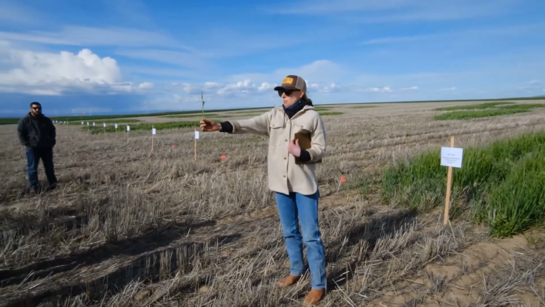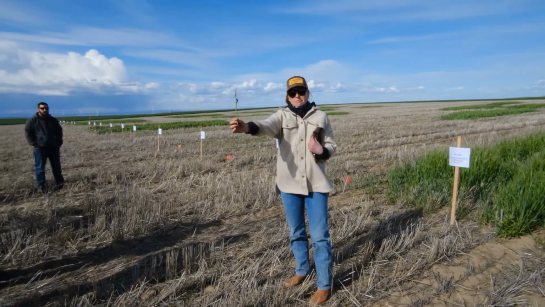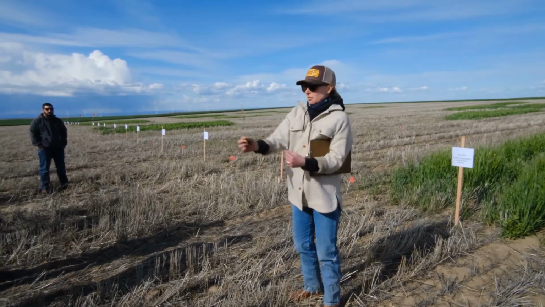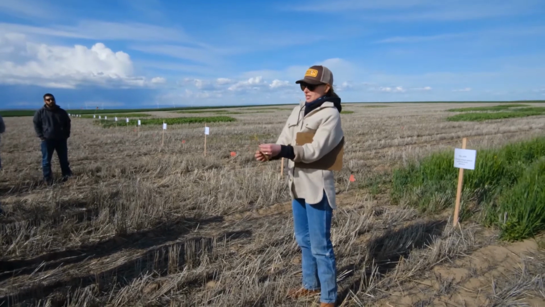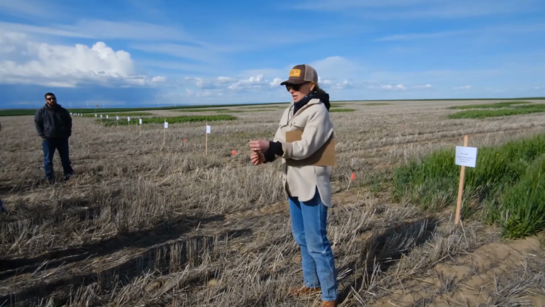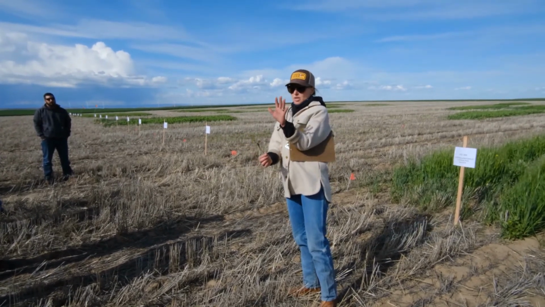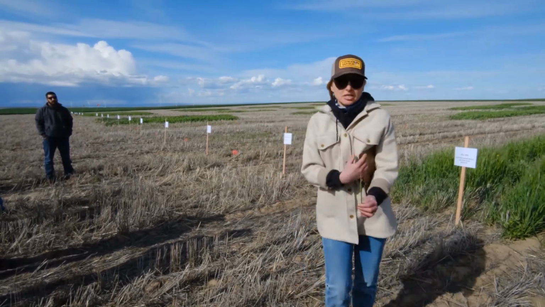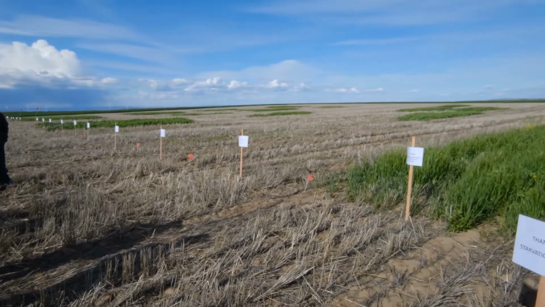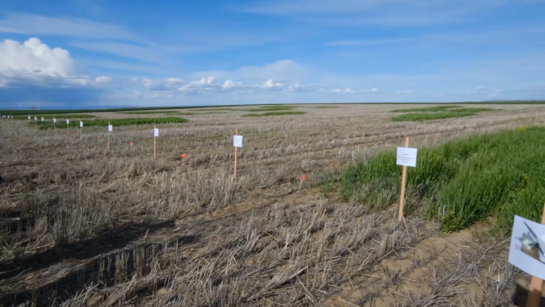Breeders really don't breed for smut and bunt resistance anymore. We rely heavily on seed care packages. It's a seed-borne fungus, and these are the black spores on your fingers, kind of interesting. I'll just go ahead and pass that around.